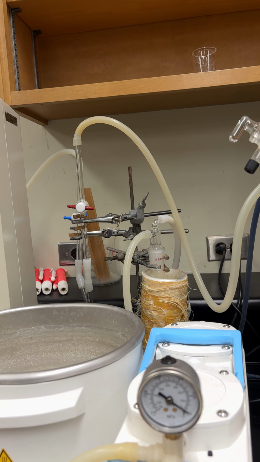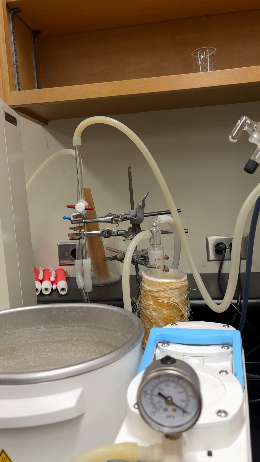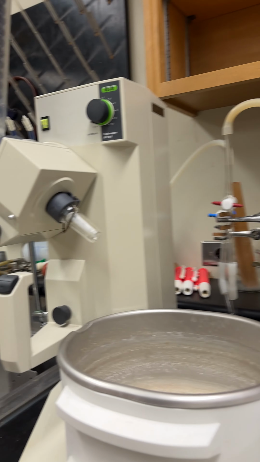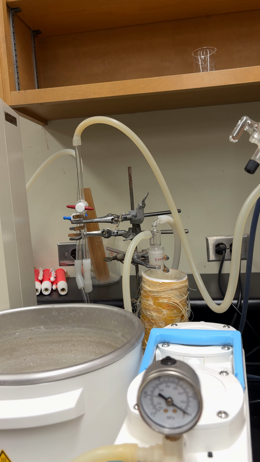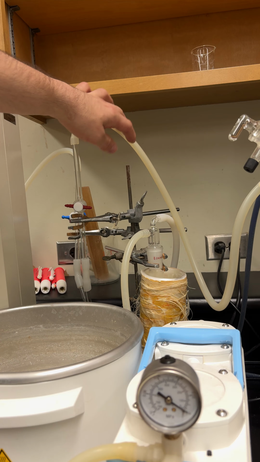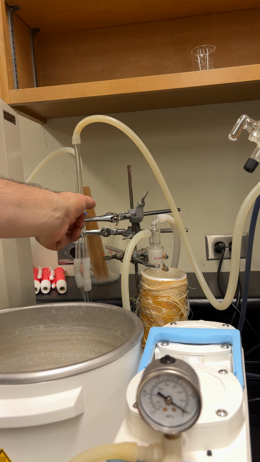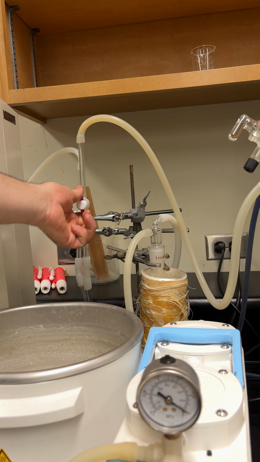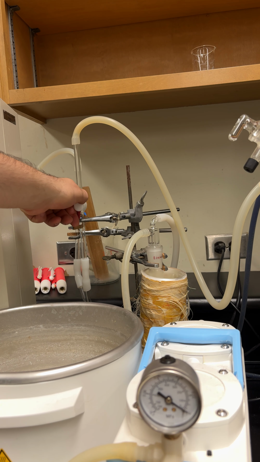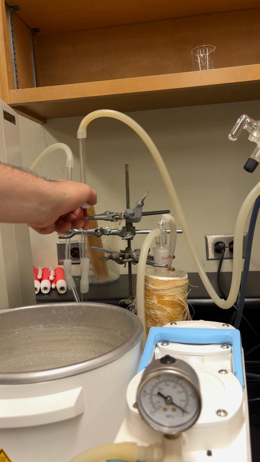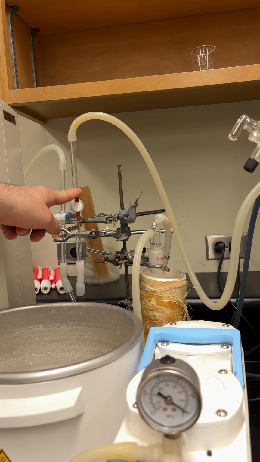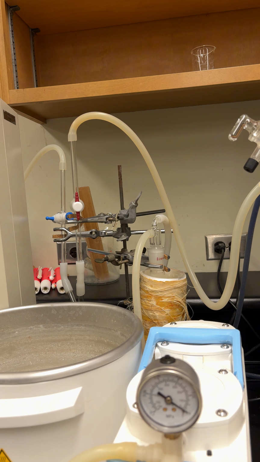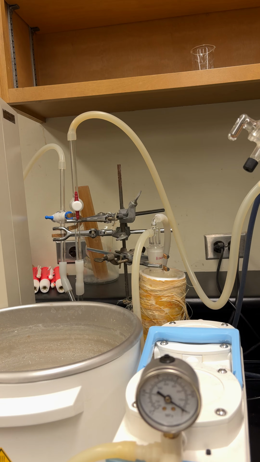Now, the thing with this is both of these evaporators are running off the same vacuum pump. So whichever one you have, you're going to have to open the stopcock for it so it will allow vacuum. And if you're not using it, be sure to close it when you're done. So if somebody else is using the other one, they won't lose vacuum, and theirs will keep working.